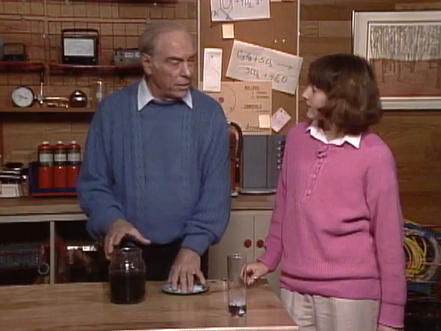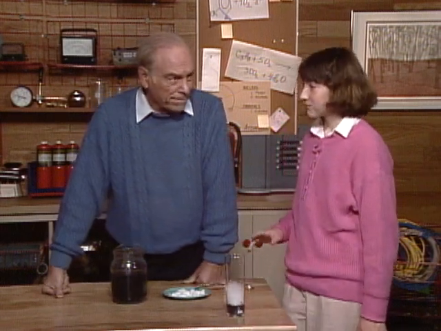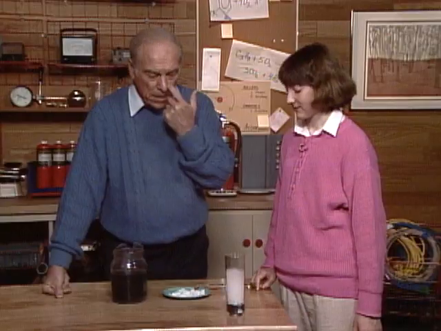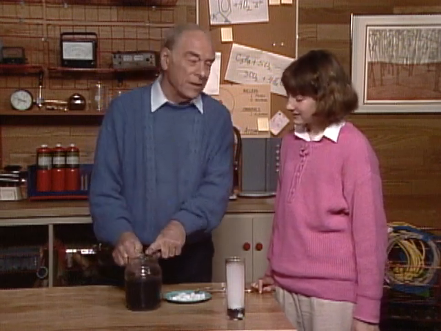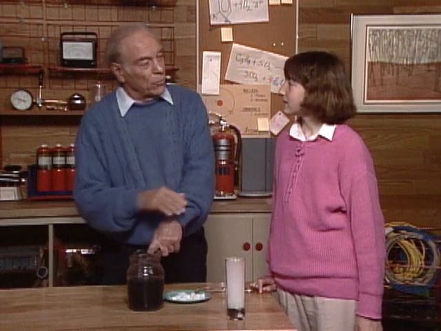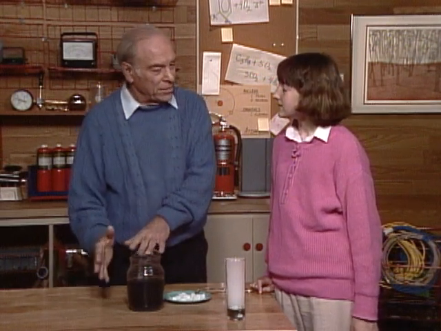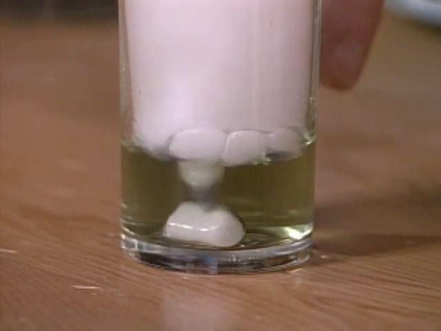Have you worked with litmus in class? Yeah. Well, how does it work? Well, when we put the blue litmus to an acid, it turns pink. But when we put pink litmus to a base, it turns blue. Okay. So you can find out how acid or base something is by whether it turns one way or the other. But what we are using in this pitcher is called a universal indicator. One liquid will go on the blue side if it's a base, all the way to yellow if it's an acid.